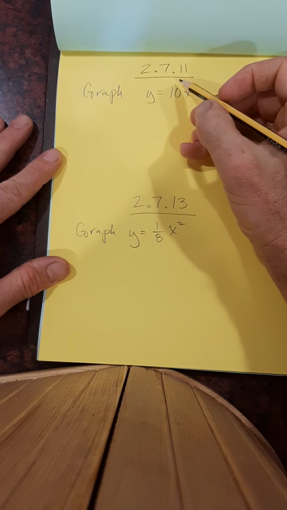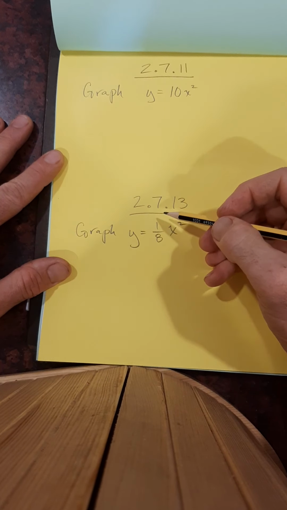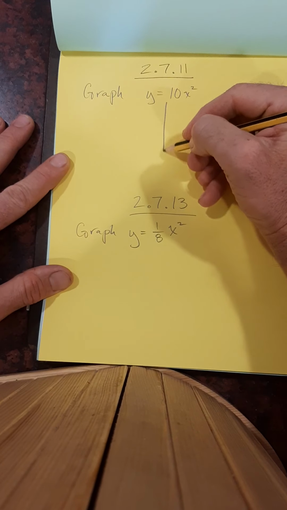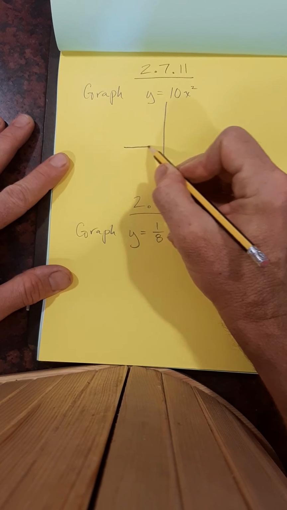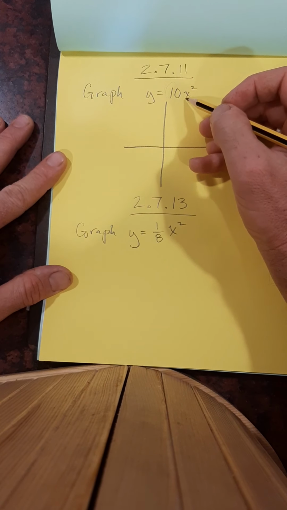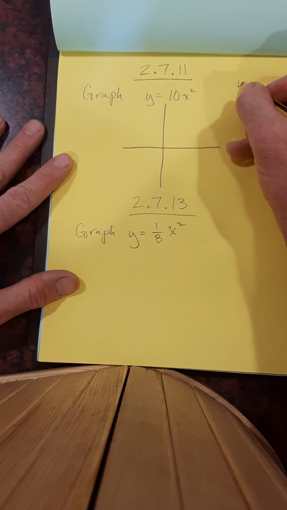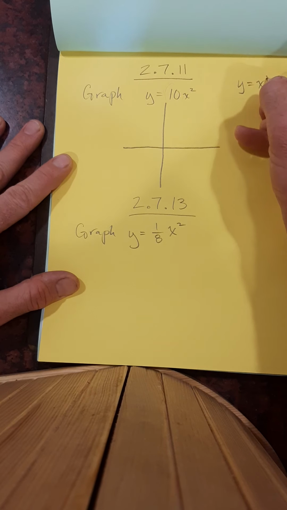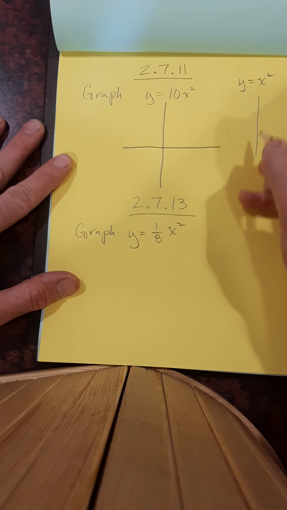Problem 2.7.11 and 2.7.13. Graph these two. All right. Now this time we have no h or k. We're looking at this a. What does this do to my parent function y equals x squared? Let's sketch that one real quick, right?